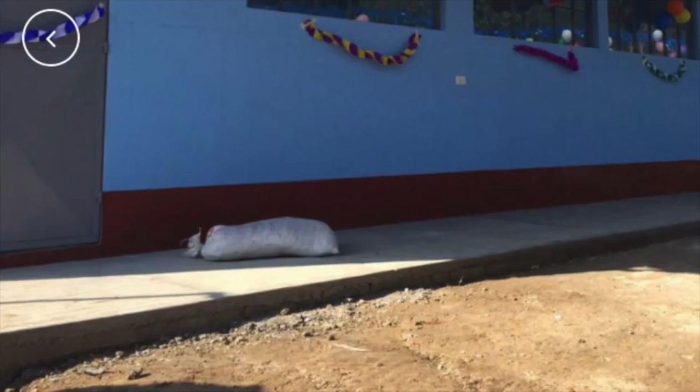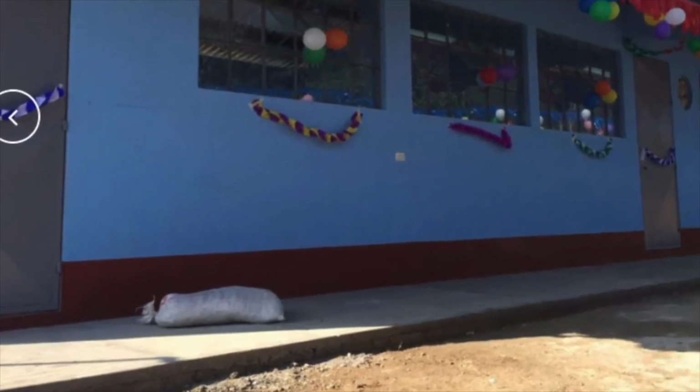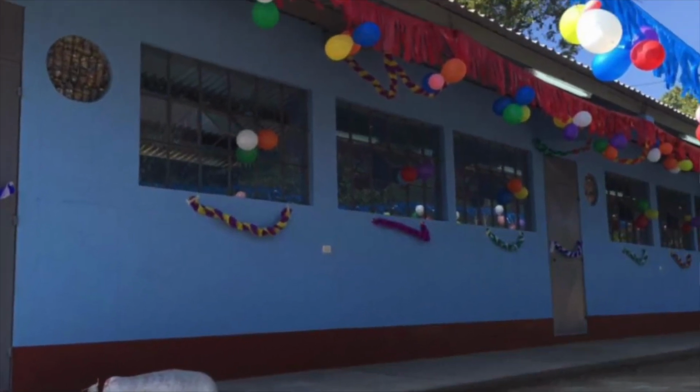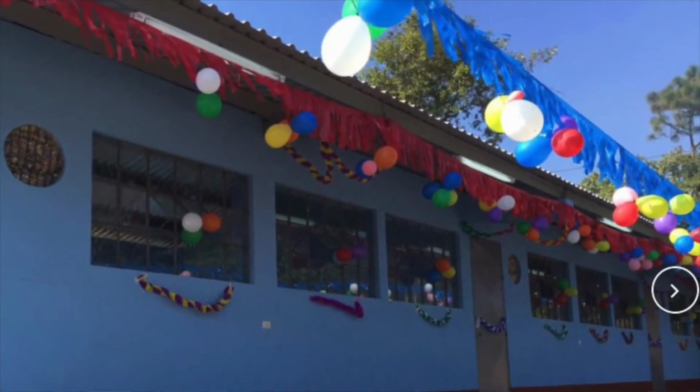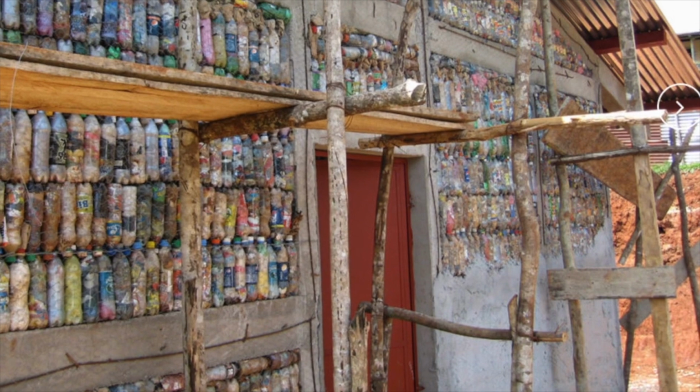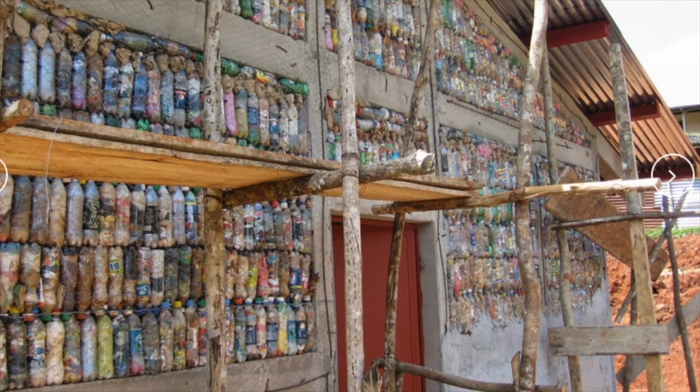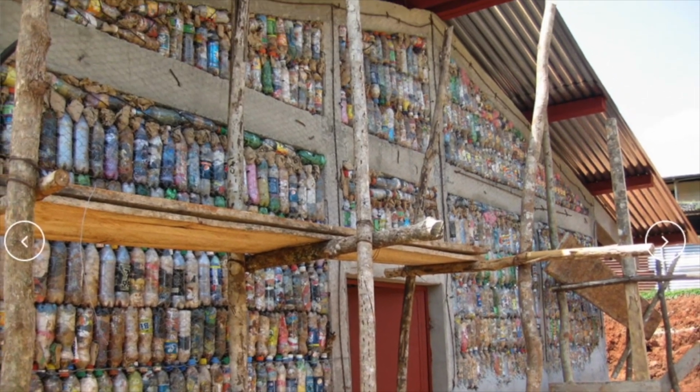And we have 132 schools done. We build 2 and 3 classroom schools. The 2 classroom school requires about 6,500 eco bricks, is what we call them. And then the 3 classroom school is close to 10,000 eco bricks.